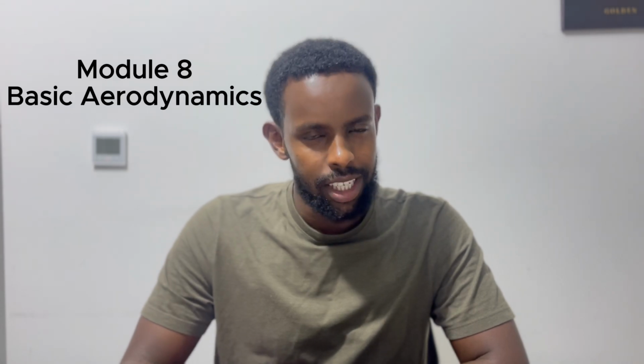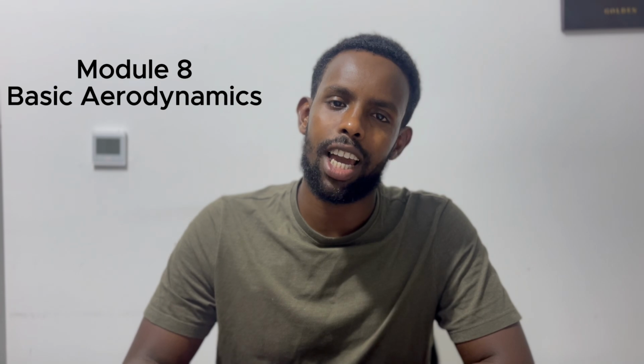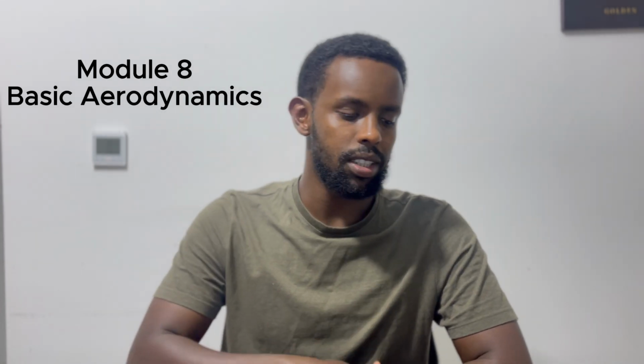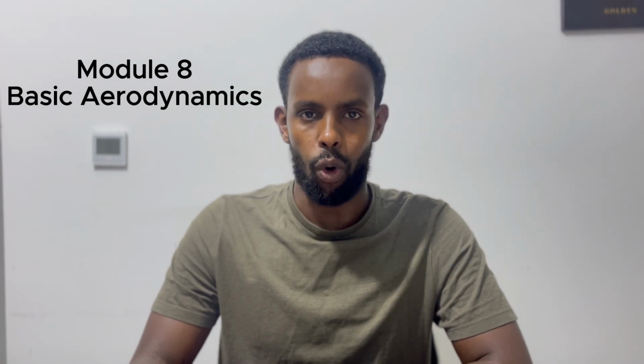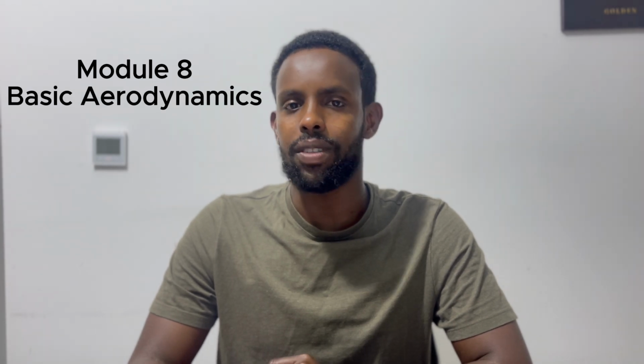And then the next modules you should do together, I really like this module, it's nice. Module 8, basic aerodynamics. You go through the theory of flight and so on: longitudinal, lateral, pitch, roll, yaw, vertical stabilizer, all of this.